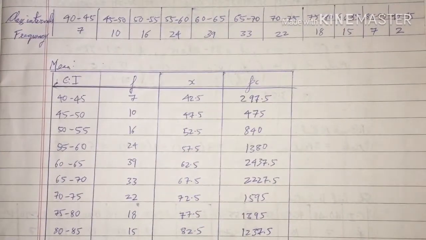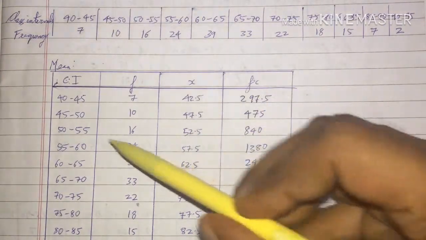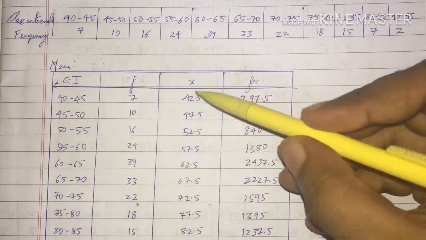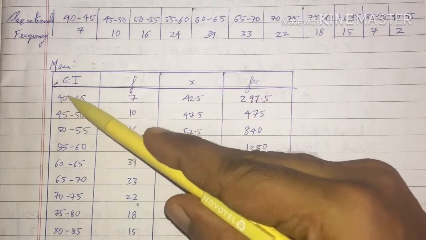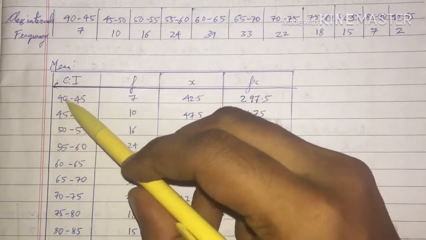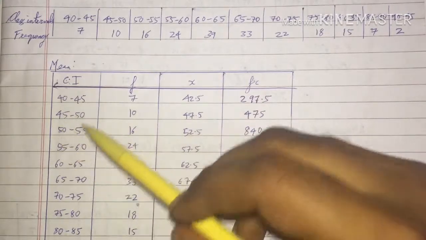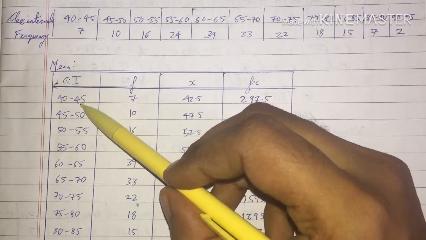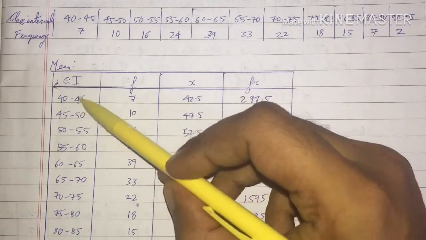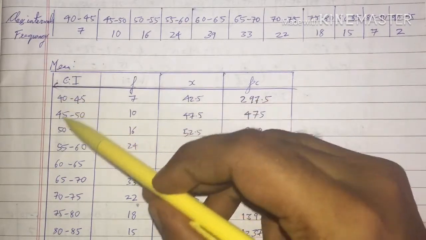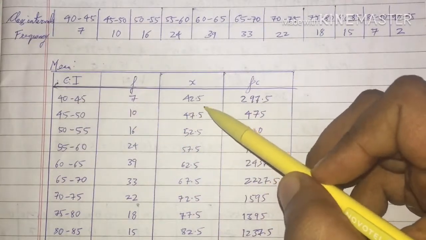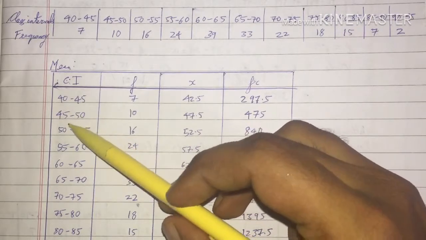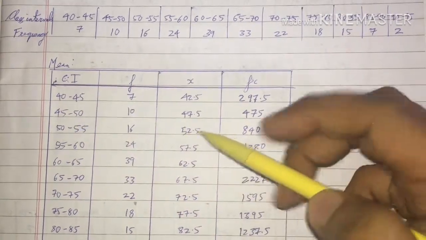Now when class intervals are given, it's similar to the second type. So we take the class intervals and their frequencies. X will be nothing but the midpoint, that is the average of the upper limit and the lower limit. So in this case, we get x by taking the average or the midpoint, that is basically 45 plus 40 divided by 2, which will be 42.5. Same as in this case, 50 plus 45, that is 95 divided by 2, 47.5.